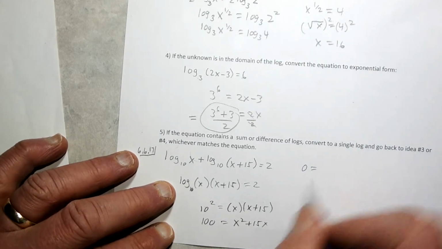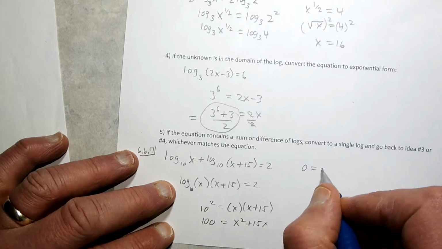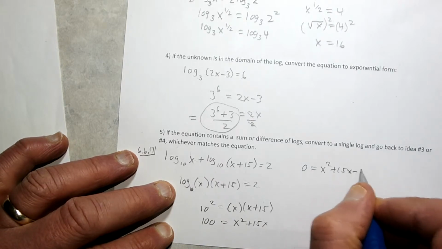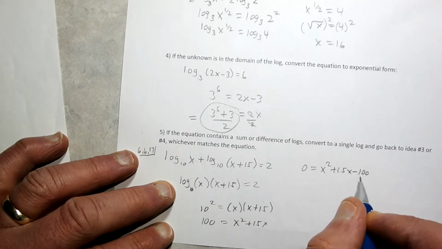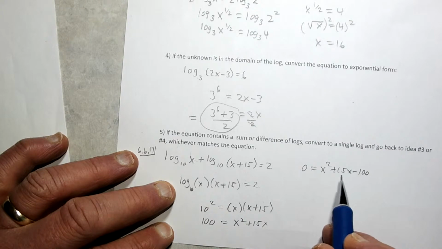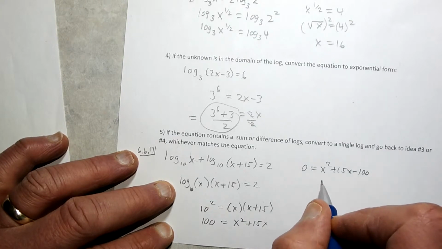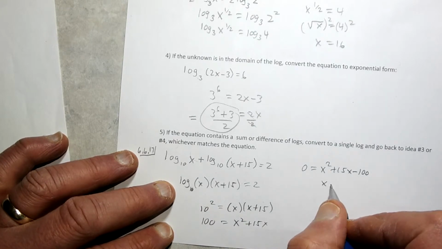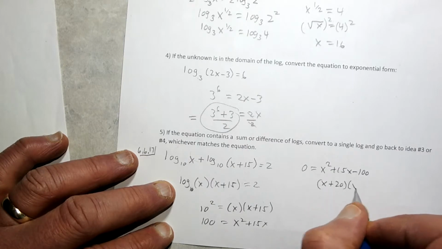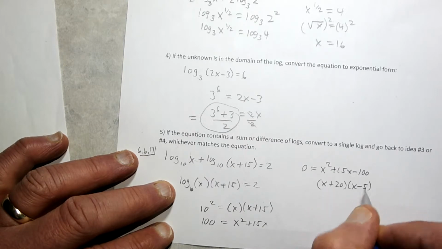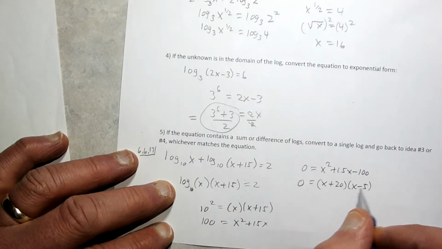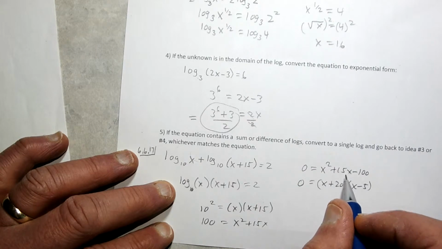It turns out if I brought that 100 over to the other side, I would have x squared plus 15x minus 100. And this happens to factor because the two numbers that multiply to negative 100 and add to 15 are 20 and negative 5. So I could factor this into x plus 20 and x minus 5. That would give me negative 100, and 20x minus 5x would give me 15x.